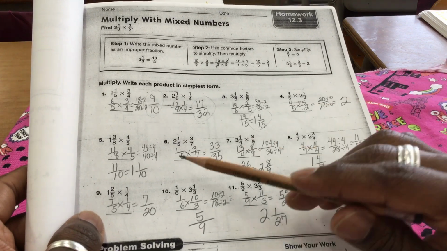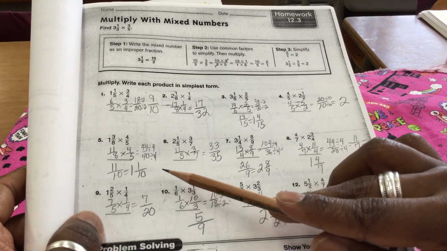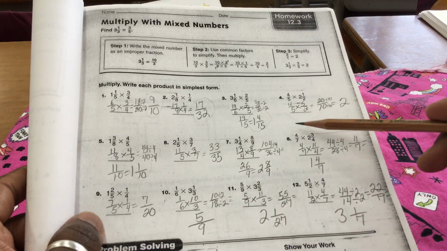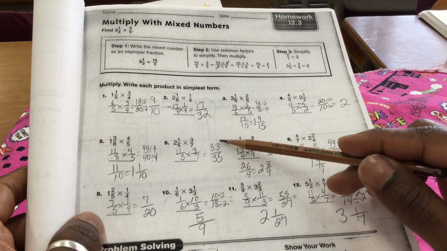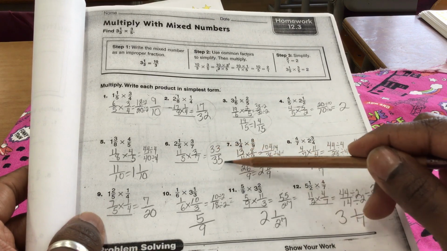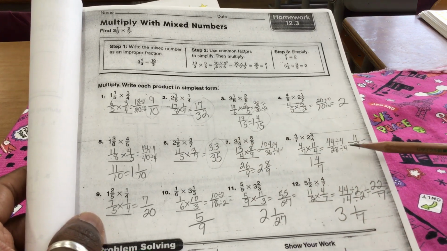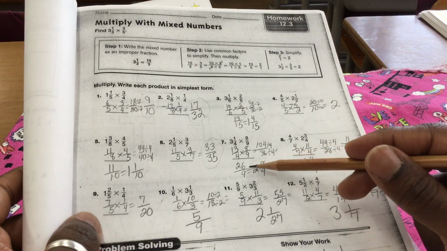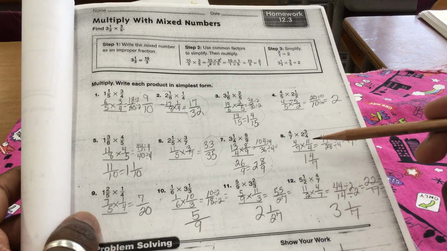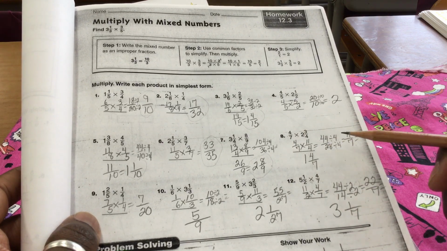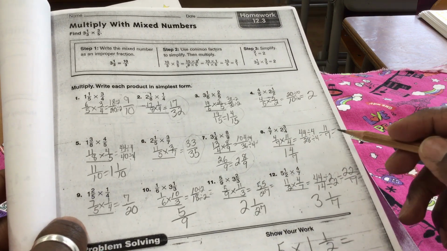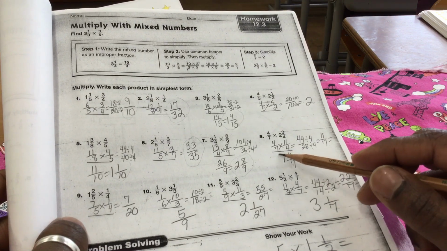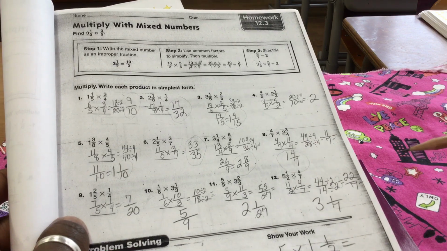Number 5, the answer is 1 1/10. For number 6, the answer is 33 over 35. Number 7, the answer is 2 8/9. Number 8, the answer was 11 over 7, and turning it into a mixed number gave us 1 4/7.